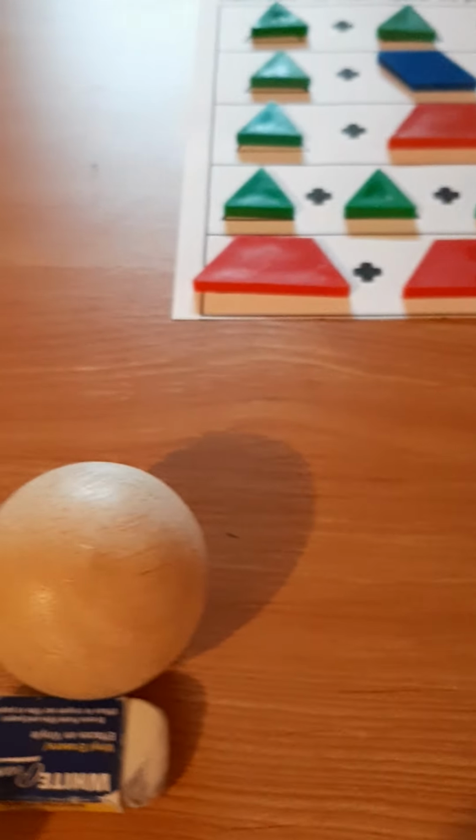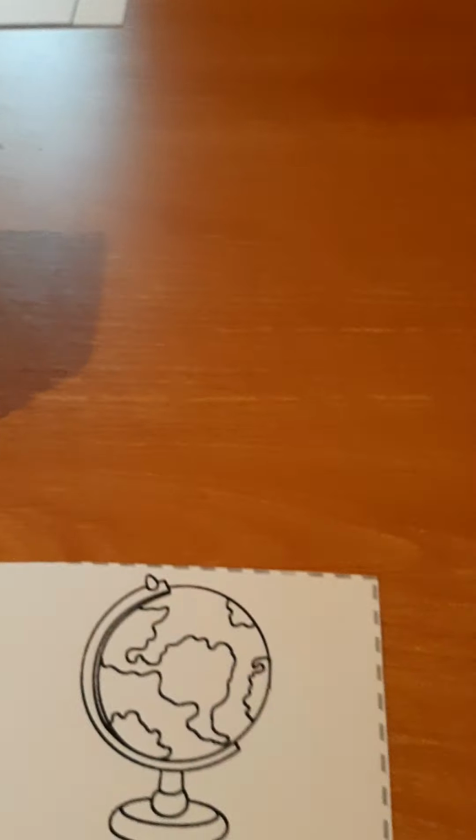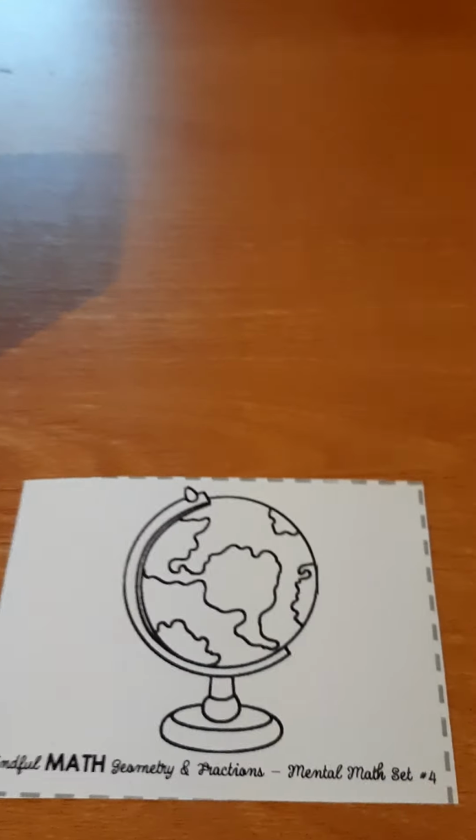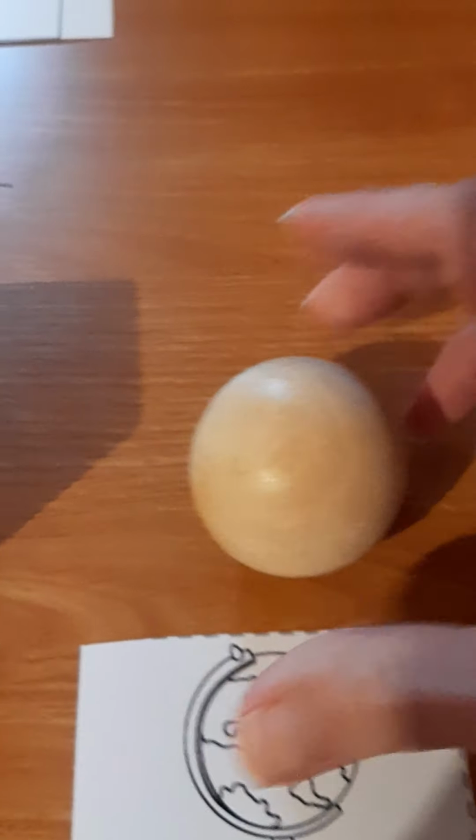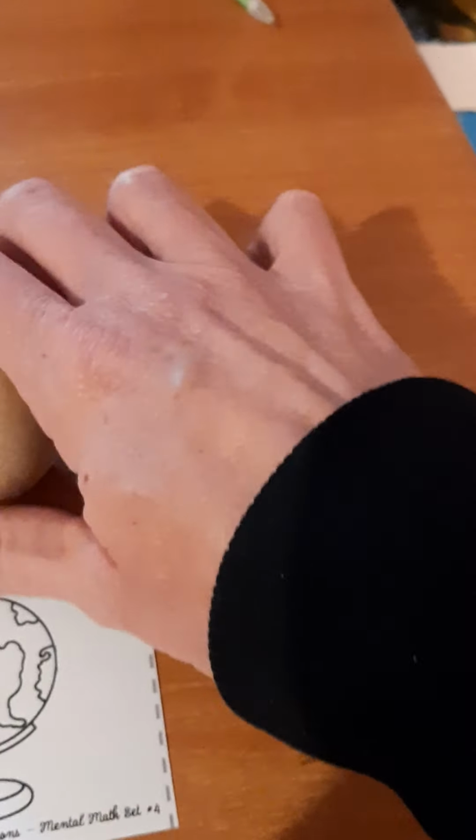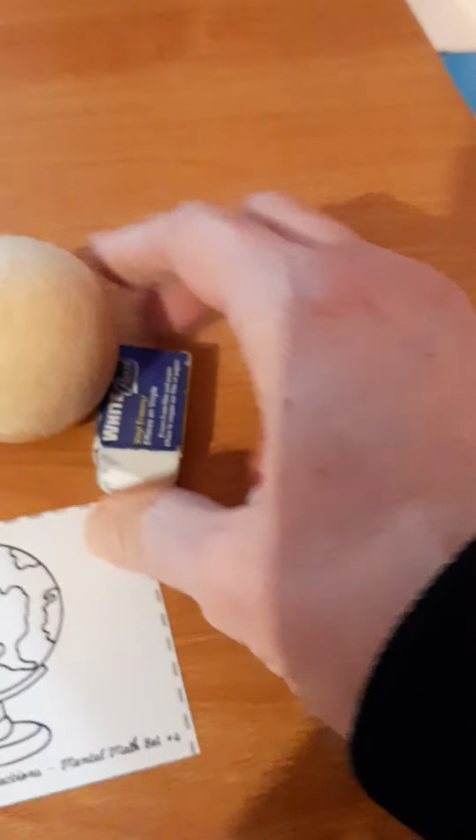We have a choice of a cube or a sphere, so it's obviously a cube. And then last we have a picture of a globe, which of course has to be represented by the sphere. See, it keeps rolling away on me. No, you don't, Mr. Sphere. You stay right there. Okay, good job, everybody. Shapes in the real world.